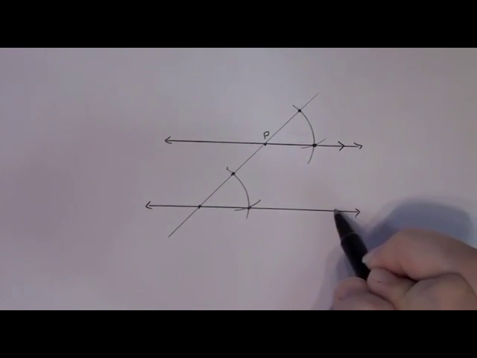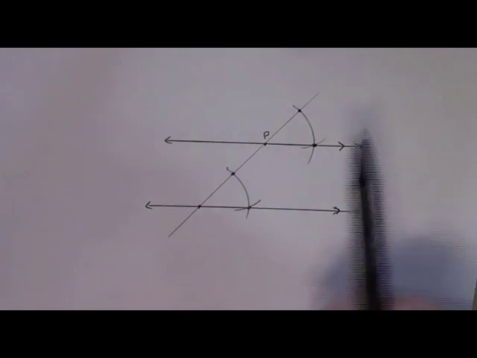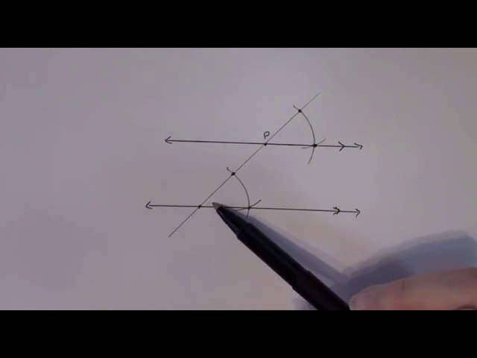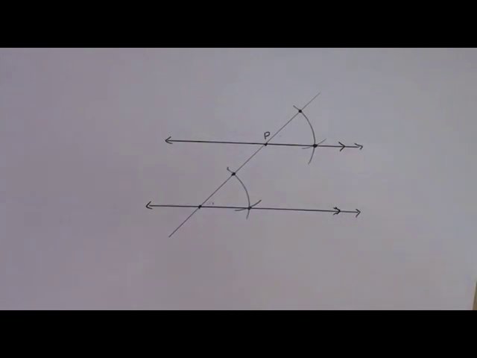Mark them parallel with some little arrow marks on them, parallel marks. And essentially what we've just done is created two angles that are congruent, that are the same measure, and by creating angles that are the same measure, we created lines that are parallel.